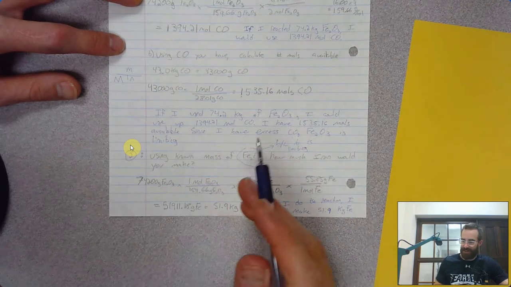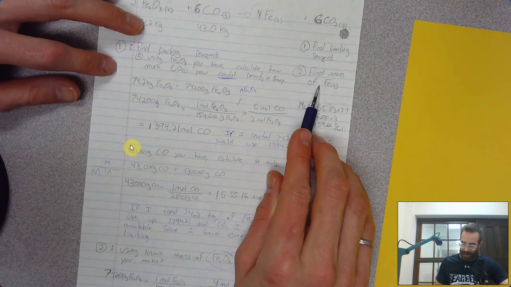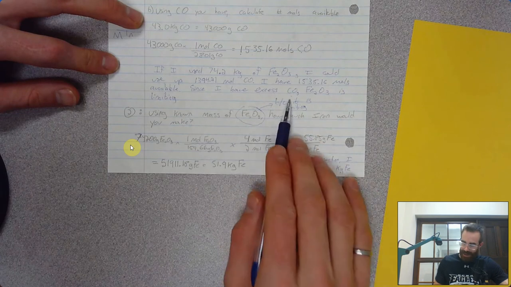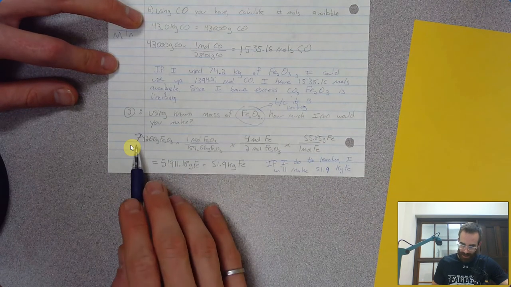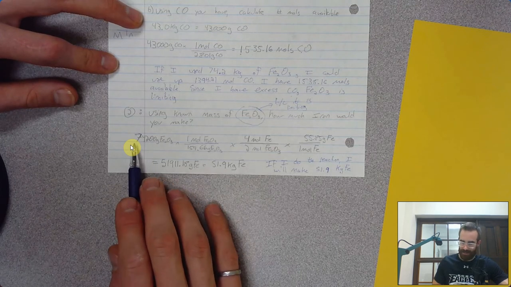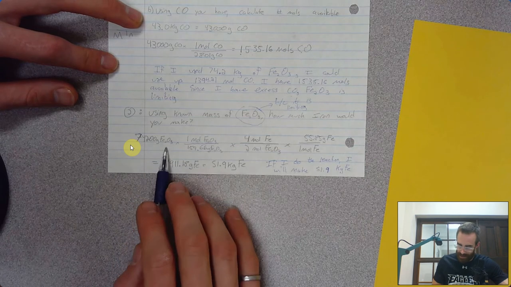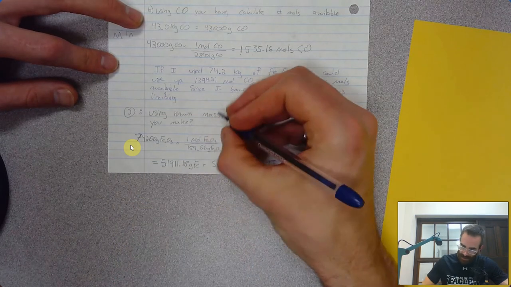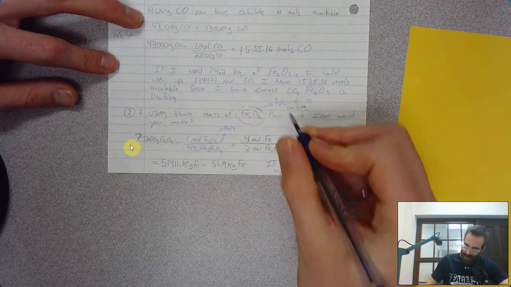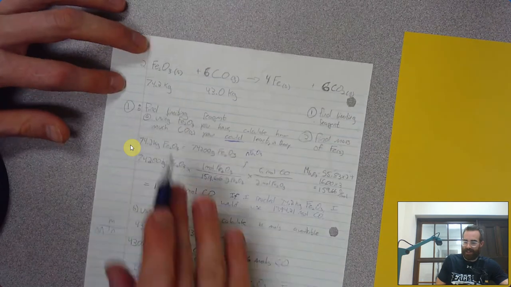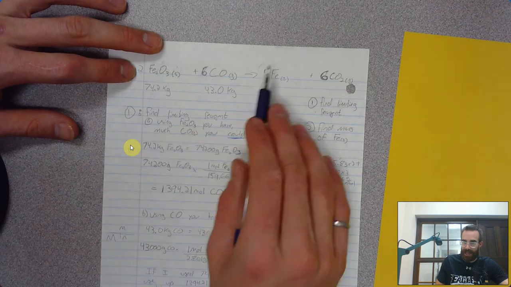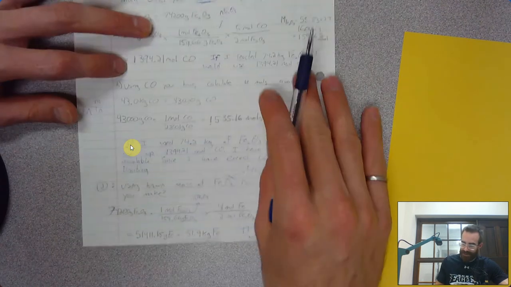Now that I have that, I can do part 2, which is find the mass of iron I'm creating, using my known mass of iron(III) oxide because it is limiting. And how much iron can I make? Well, I start off with my 74.2 kilograms, my 74,200 grams of iron(III) oxide. I convert that to number of moles of iron(III) oxide, Fe2O3. That's where we're at here. Then, in my chemical reaction up here, if I am using 2 moles of this, I'm creating 4 moles of that.